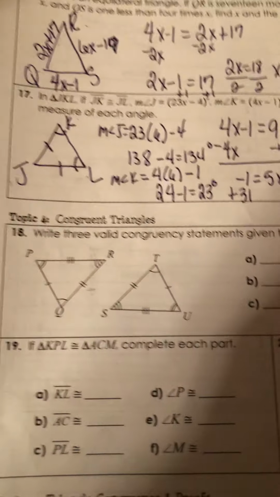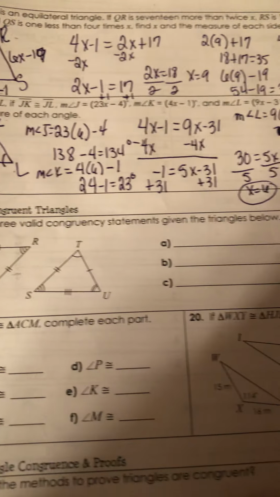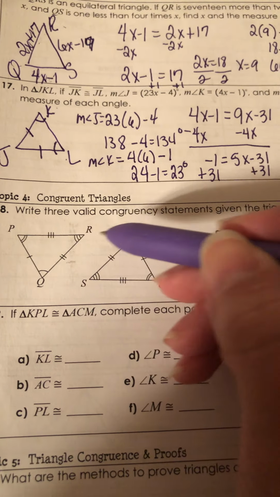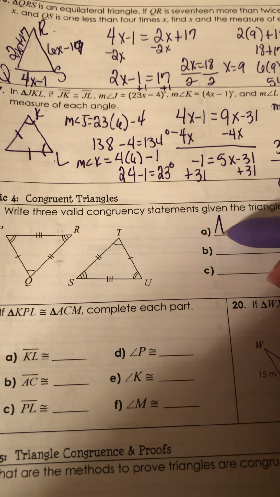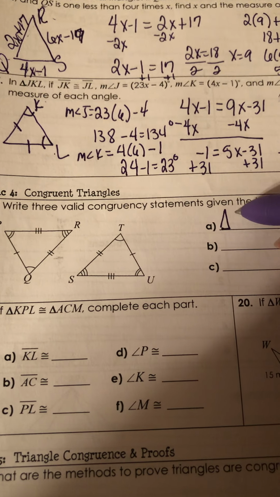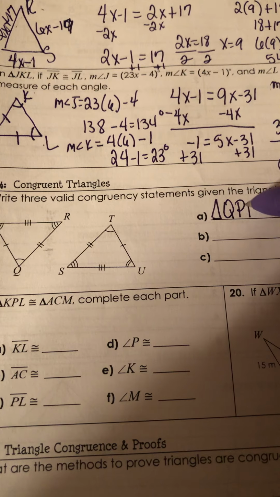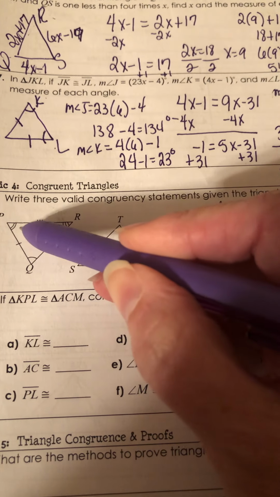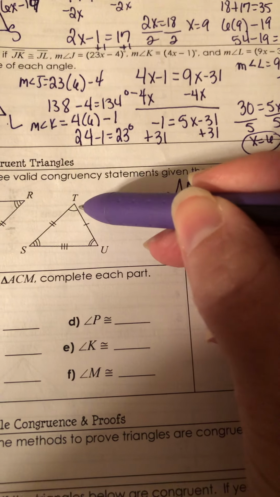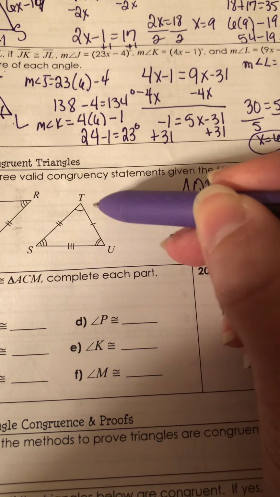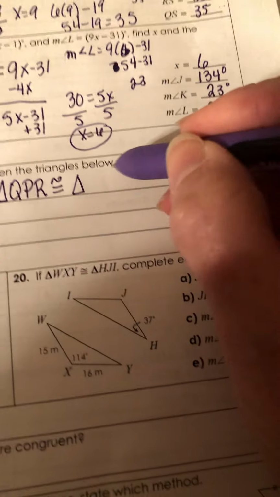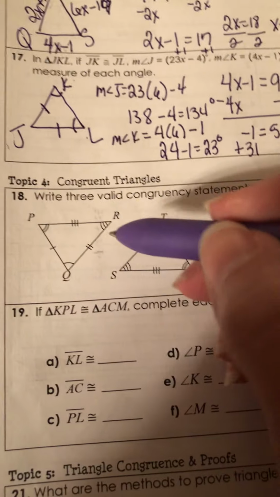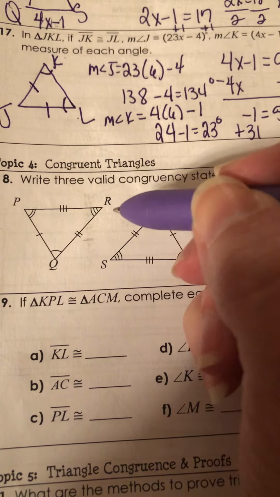Okay. Number 18, write 3 valid congruency statements given the triangles below. Well, if we do 1 switch mark to 2 to 3, we can say triangle QPR is congruent to triangle, if we did 1, 2, 3 here, we've got to do 1, 2, 3 here. So that would be TUS. Okay, so I did 1, 2, 3. Now let's do 2, 3, 1. So PRQ.